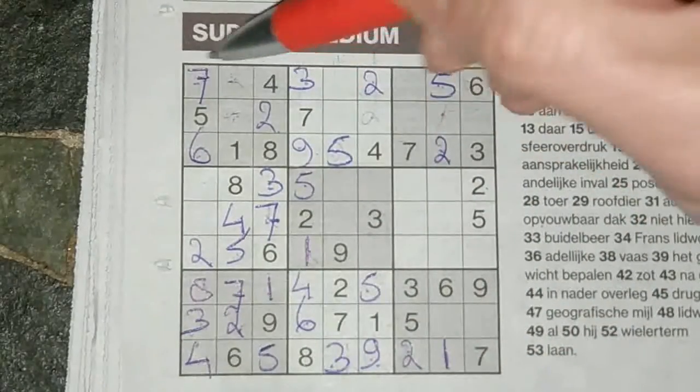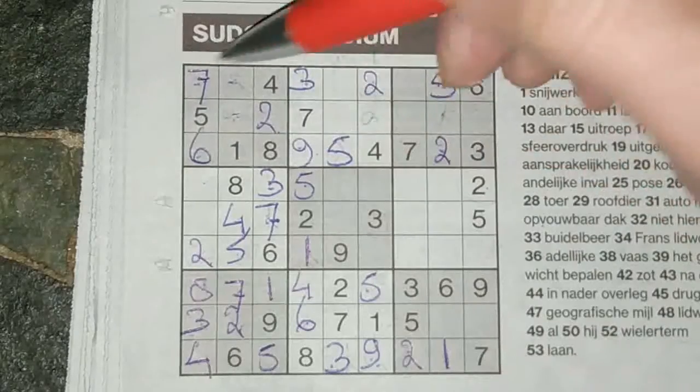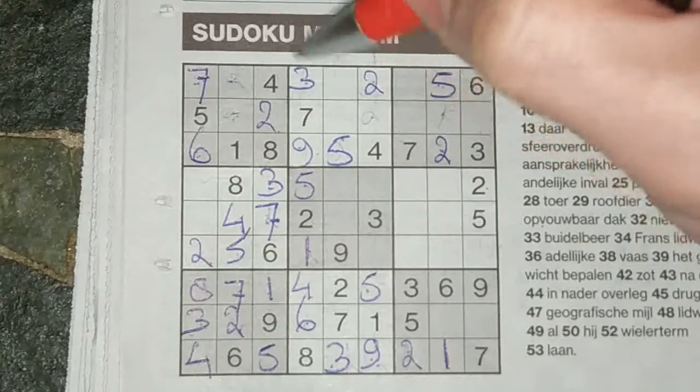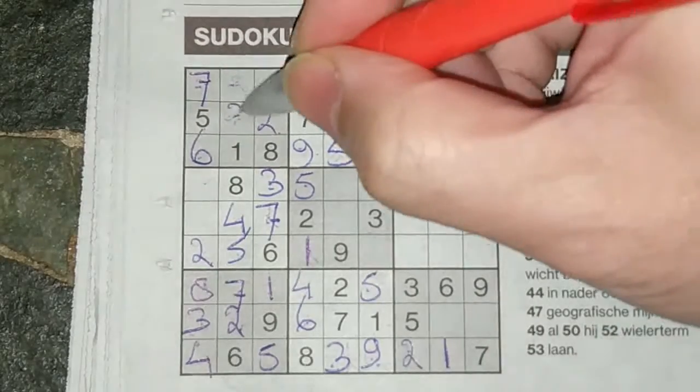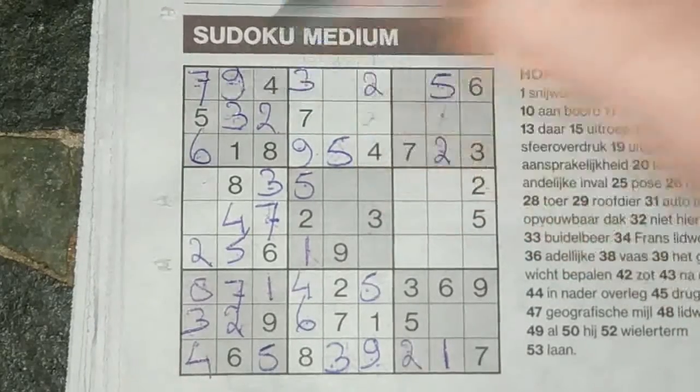2 digits left for this big square for the numbers 3 and 9. Now we have a 3 there, so no 3 here. 3 should be here, and the 9 goes there.